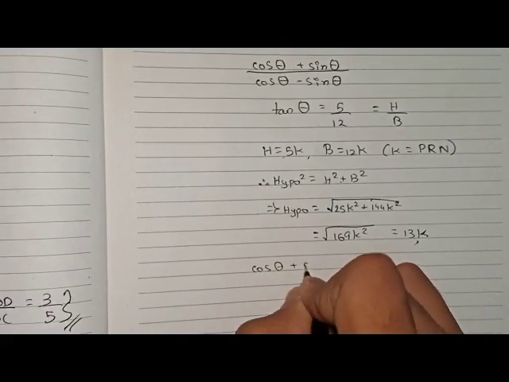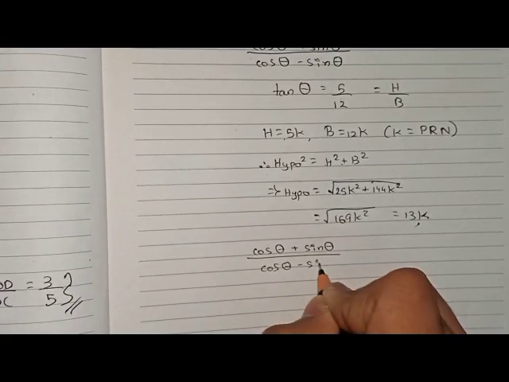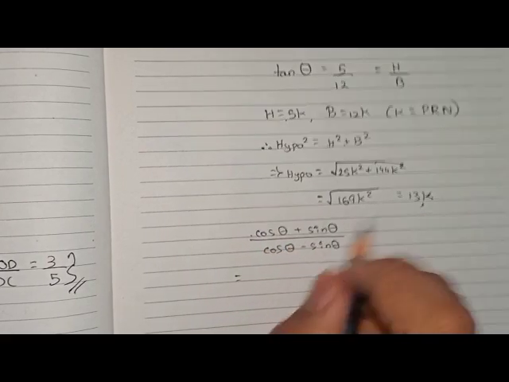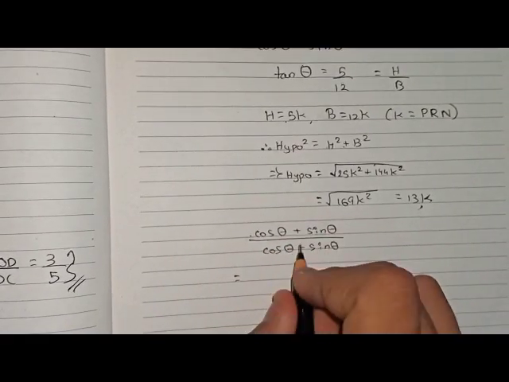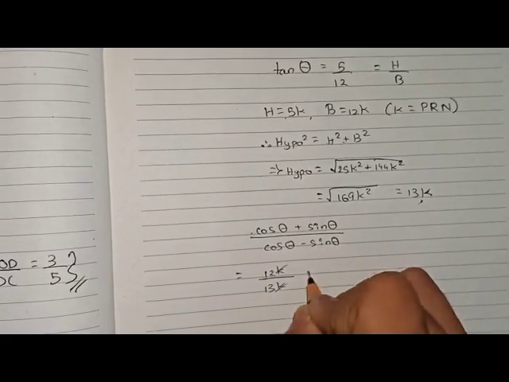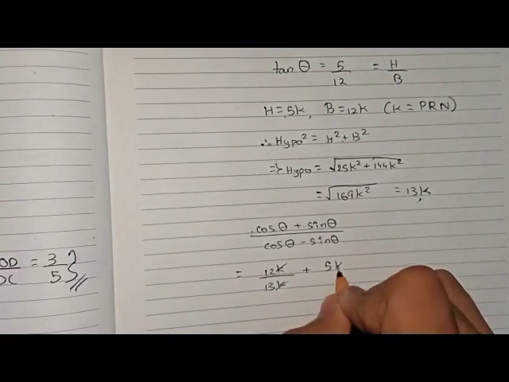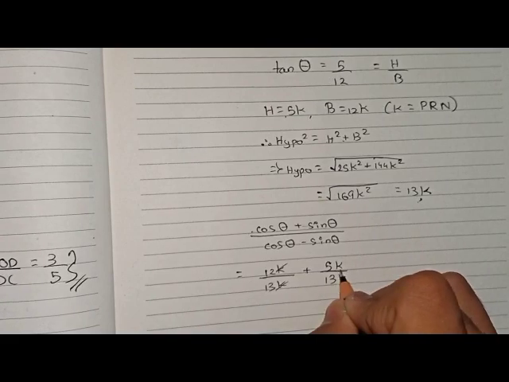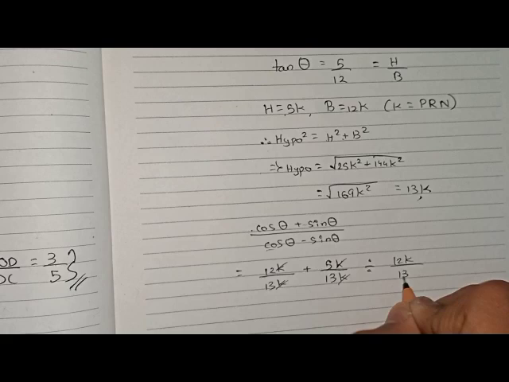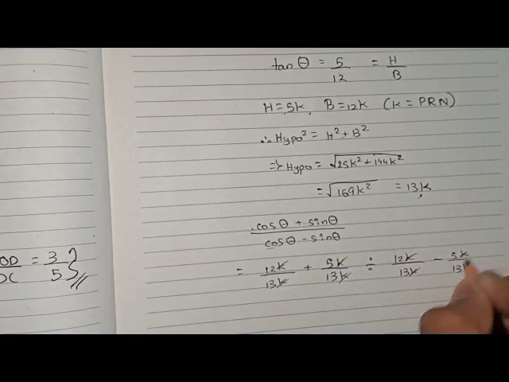So cos theta plus sin theta divided by cos theta minus sin theta. Put down the values. First cos theta means base by hypotenuse. Base is 12k, hypotenuse is 13k, k cut, plus sin theta. Sin theta means height by hypotenuse. Height is 5k by hypotenuse 13k, k cut, divided by cos theta 12k by 13k minus sin theta 5k by 13k.